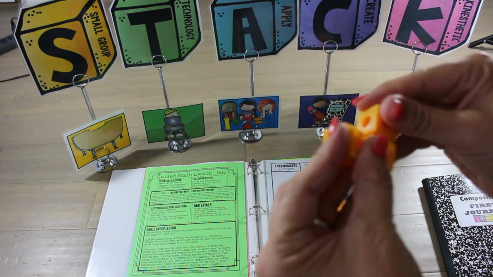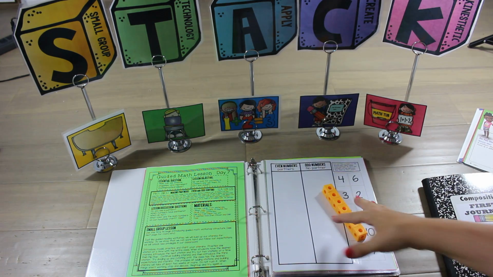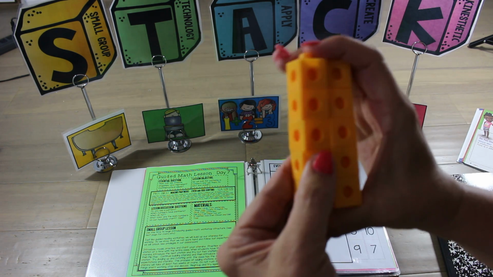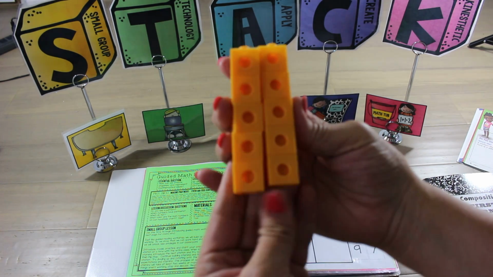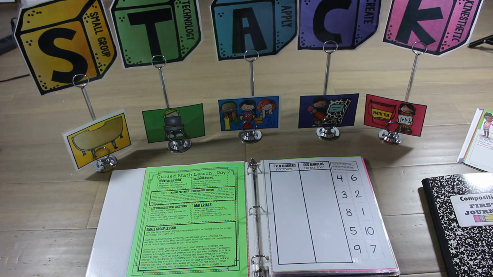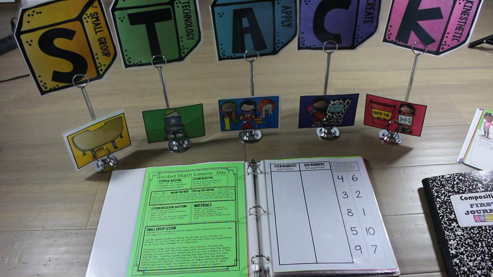So we're going to go through different numbers together and build them and decide if they're even or odd. If we can make partners for every number, then we know that, of course, that number is even. So for example, if I'm building the number 10 and everyone has a partner, then 10 is even. All right, moving on. So that would be my mini lesson. From there, I would then launch into small groups.